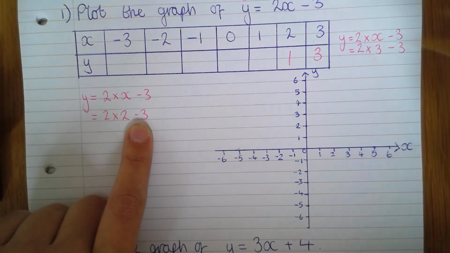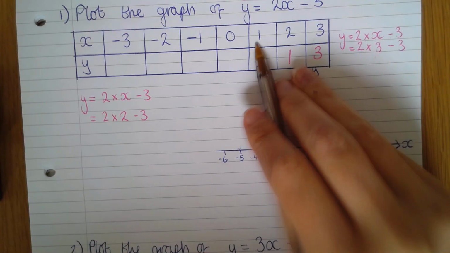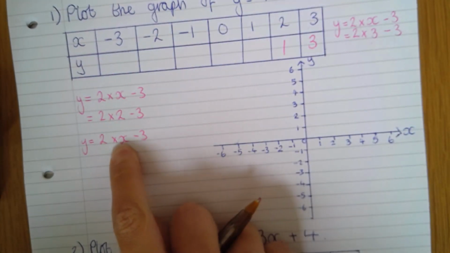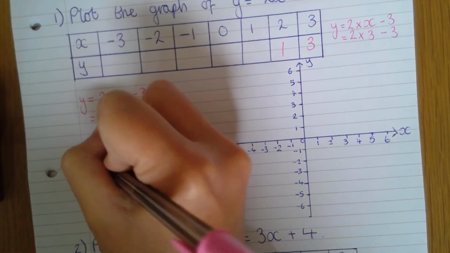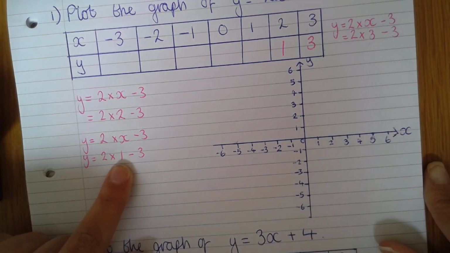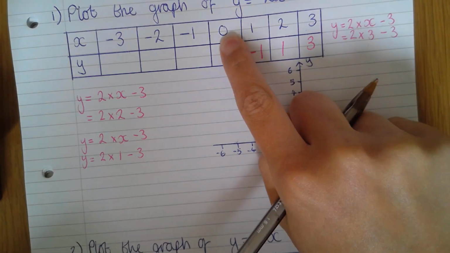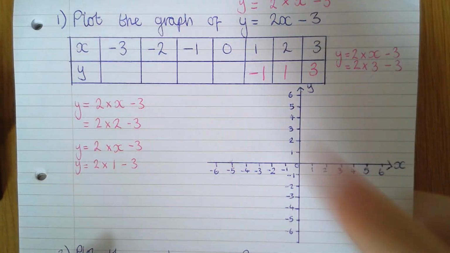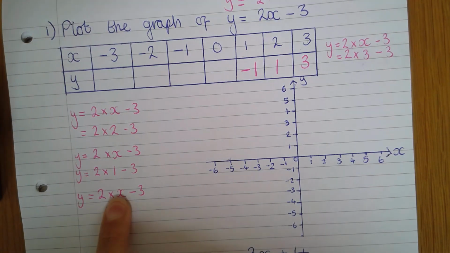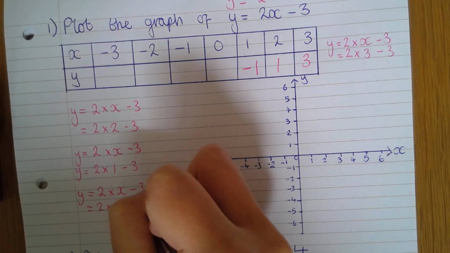That's my next lot of workings. Then I'm going to do 1, so y equals 2 times x take 3. Well, x I'm replacing with 1, so y equals 2 times 1 take 3. Well, 2 times 1 is 2, take away 3 is negative 1. Now we're going to do 0. 0's probably the easiest one, so y equals 2 times x take 3. Well, 2 times 0 is 0, take away 3 is negative 3.